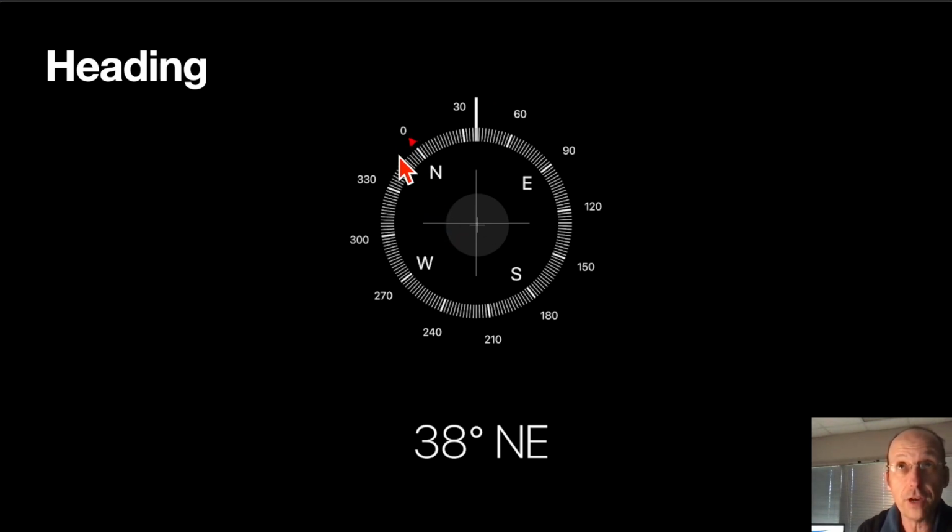So if you're headed straight north at 0 degrees, straight east is 90 degrees, and so this is heading at 38 degrees northeast. You don't even have to put the northeast, you can just say 38. Let's do some problems now.